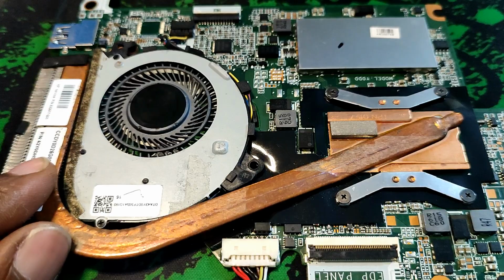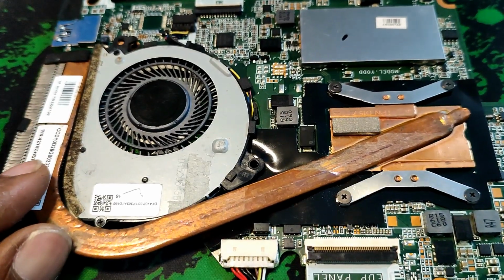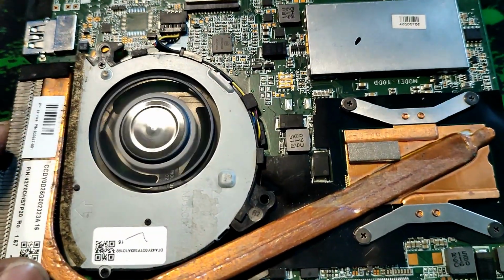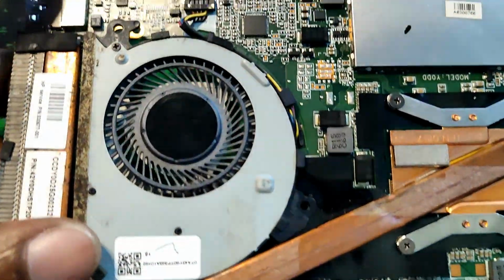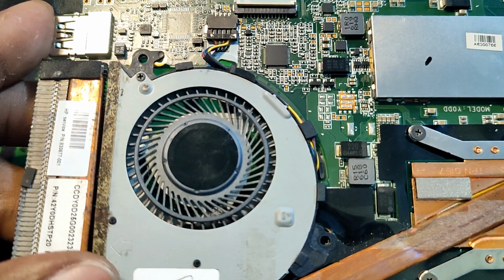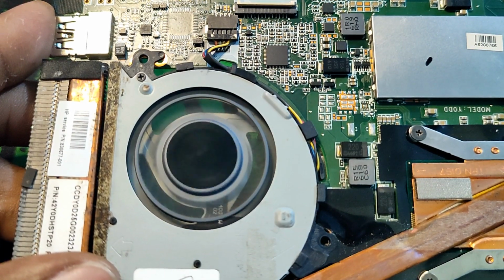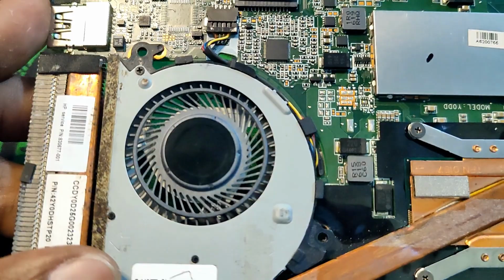The fan is rotating, indicating our system is on now. And it's resetting. Our system is okay.